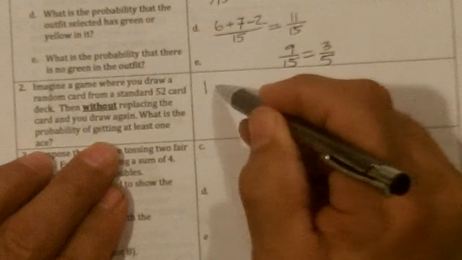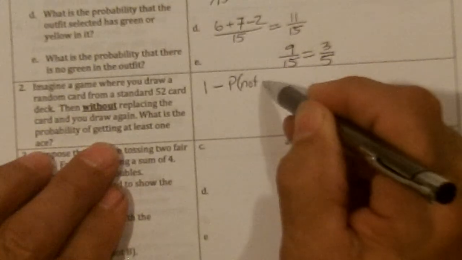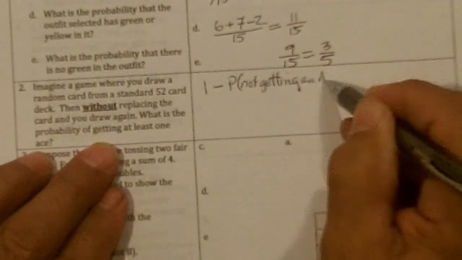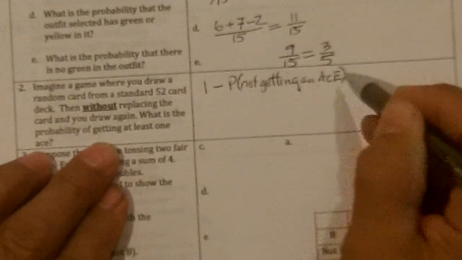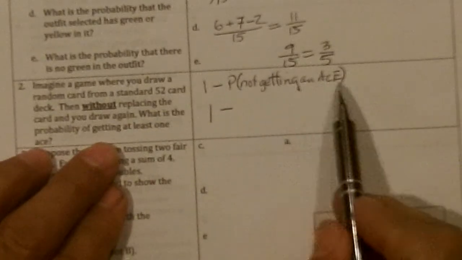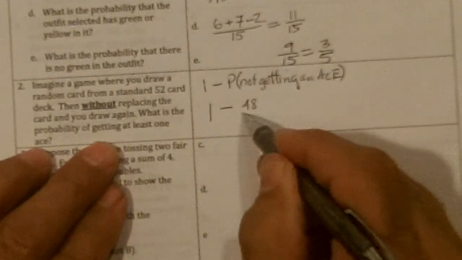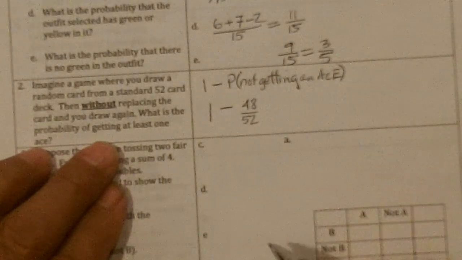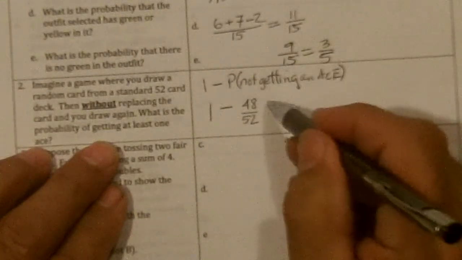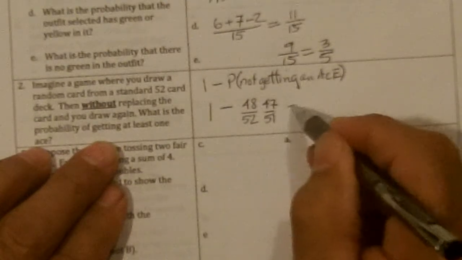So at least one ace means the only thing we don't want is no aces. So we do 1 minus the probability of not getting an ace. So that would be 1 minus the first draw, not getting an ace. Well, there's 48 cards that are not aces out of the 52, because there are 4 aces. And then if I don't replace, then there would be only 47 to choose from out of the 51.